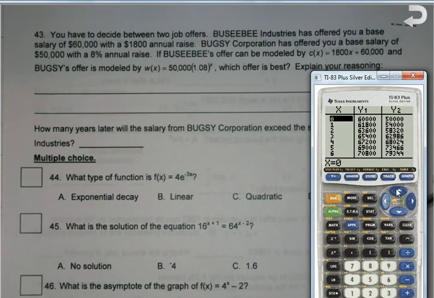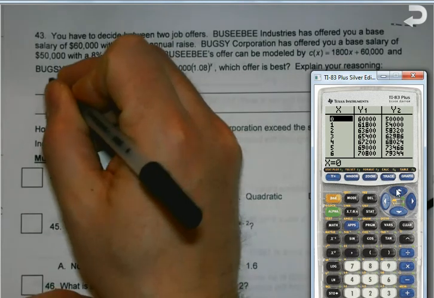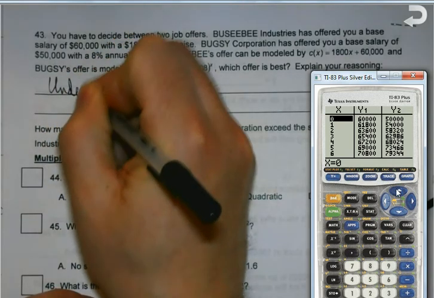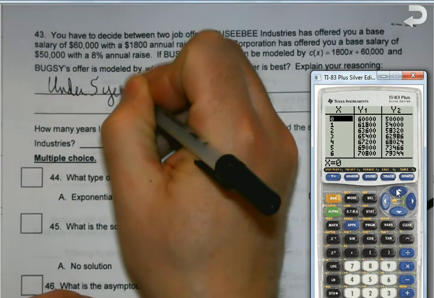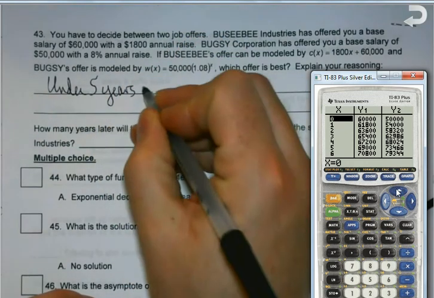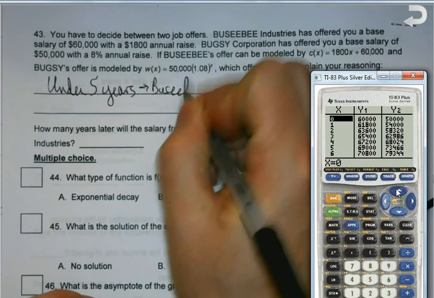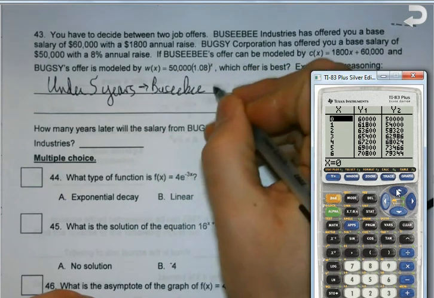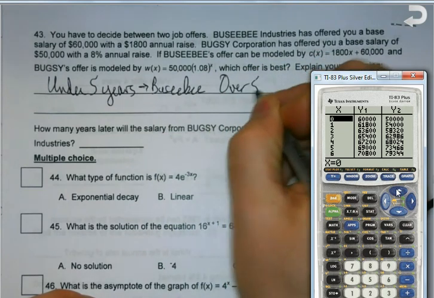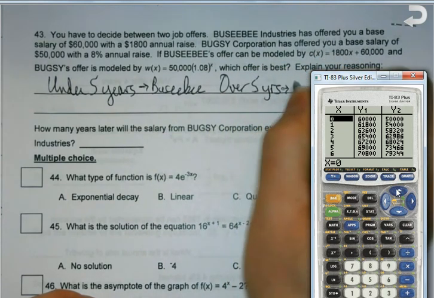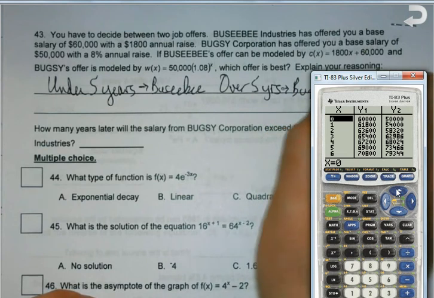So under 5 years, Busy Bee. Over 5 years would be Bugsy.